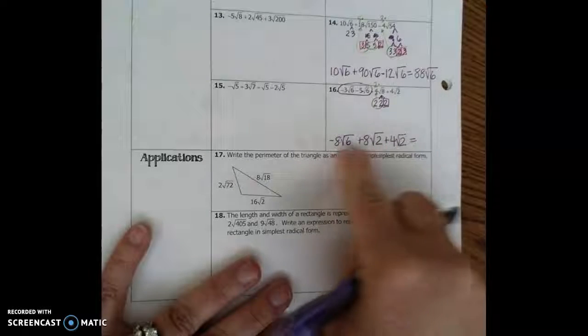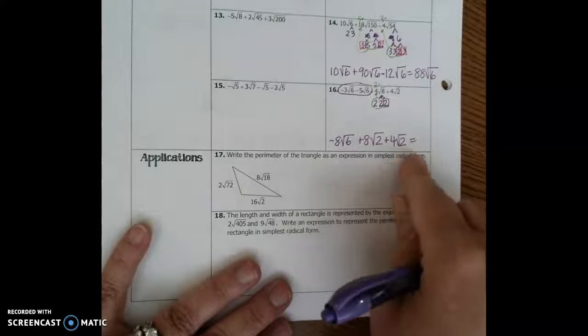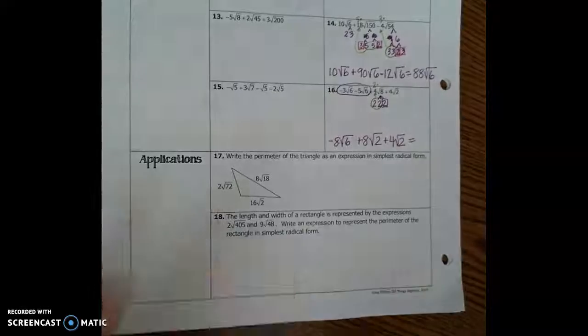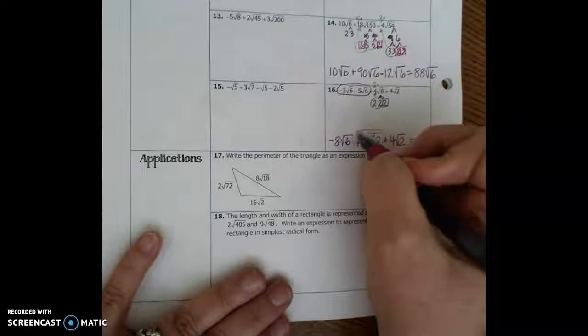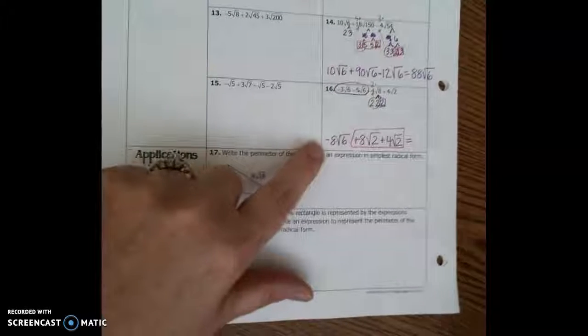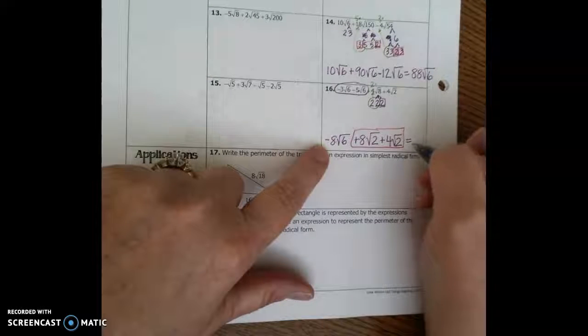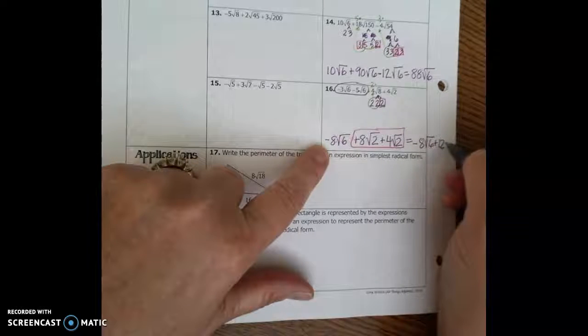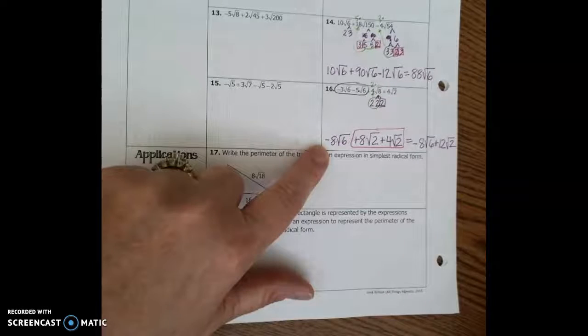All our indexes, so they're not all the same. So the only ones I'm going to be able to combine are these 2 guys on the end. So these 2 guys right here. We can't lose this first term, so we're going to bring him along. Negative 8 root 6. And then I have 8 plus 4 is a positive 12 root 2.